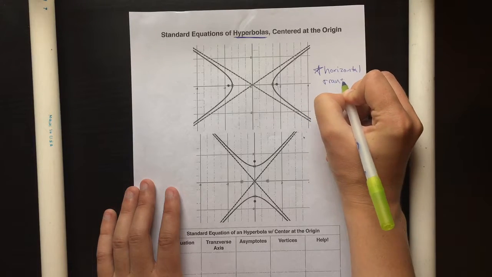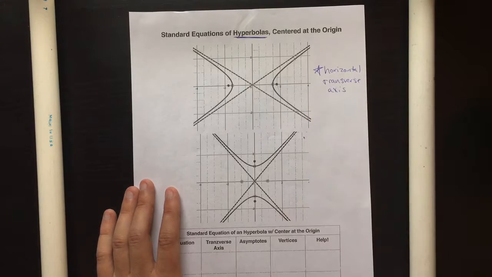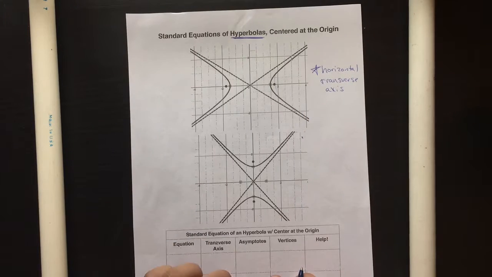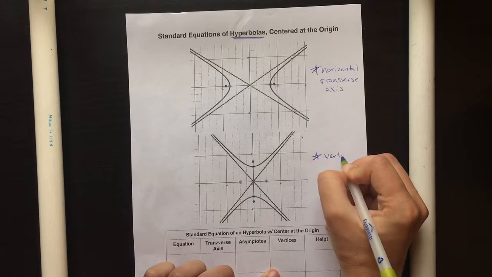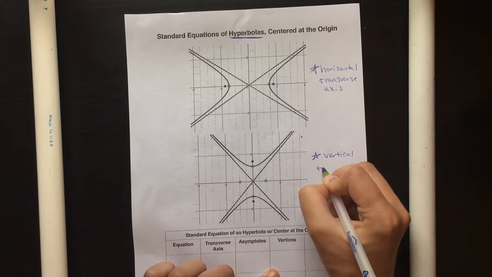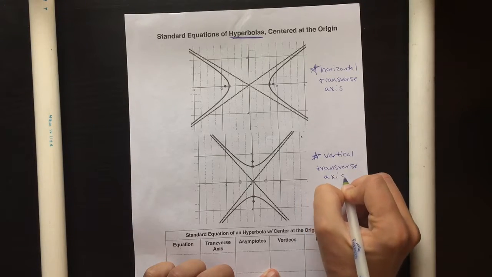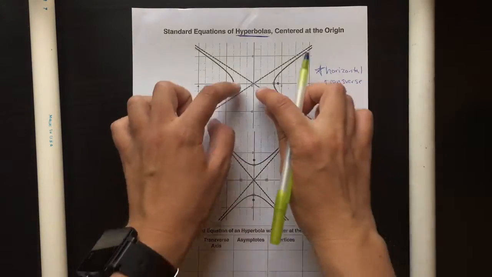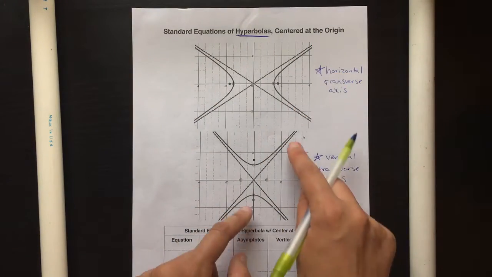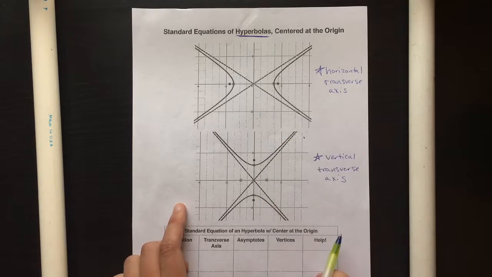transverse axis. That's really important. And the second one is the vertical transverse axis. So this one is horizontal because it's crossing there. This one is vertical. It's crossing this axis.